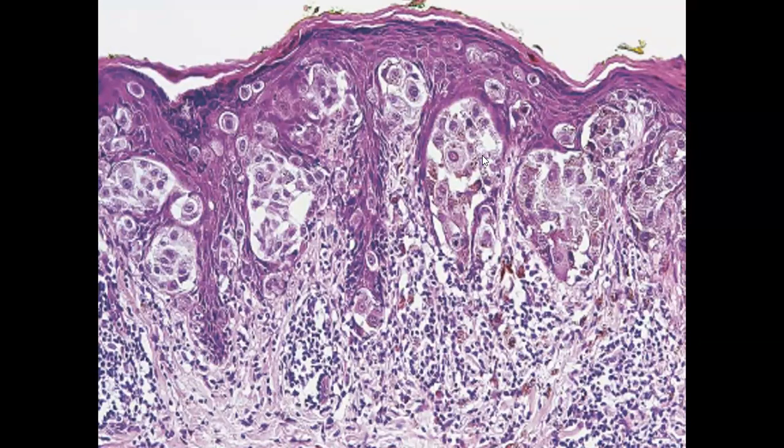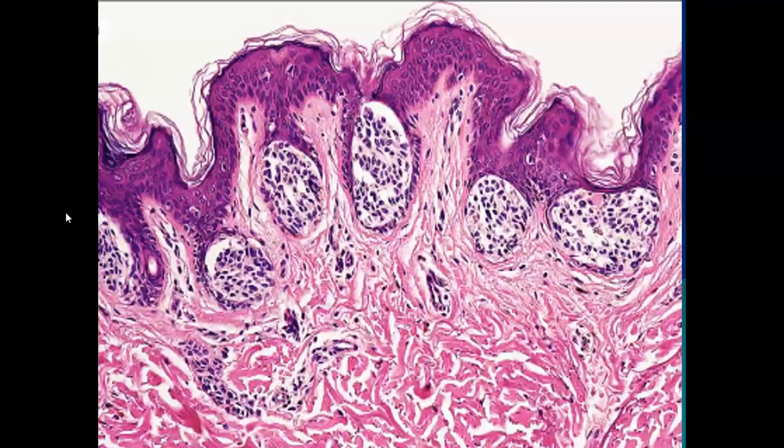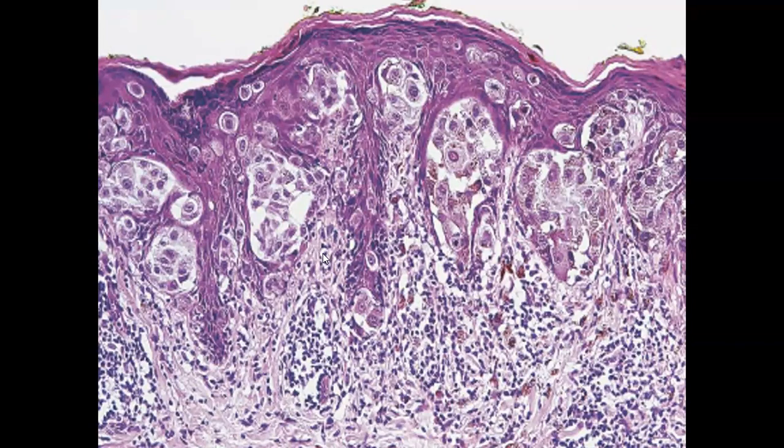Again, you see the nests of melanocytes at the basal layer, but these melanocytes are not present at the tips, rather they are attached to the sides of the rete ridges, and there is no uniformity in the nests, and even the cells are not of uniform shape like here. The cells are of dysplastic shape. So now this benign condition has converted into a malignant condition, and this is the superficial spreading melanoma.